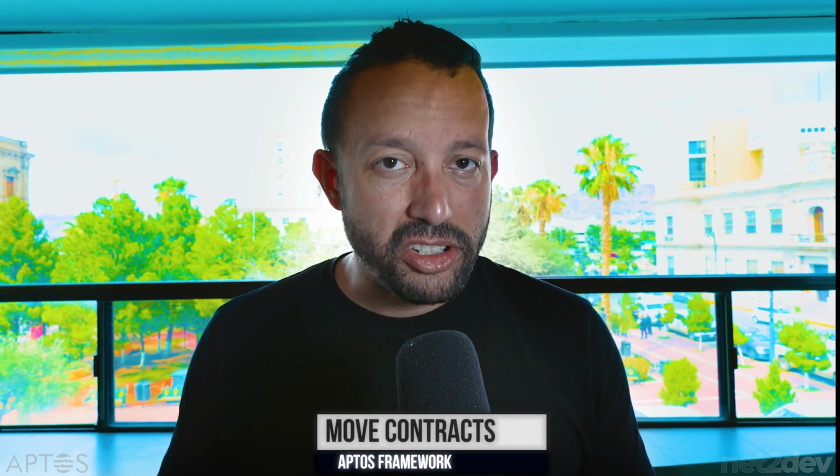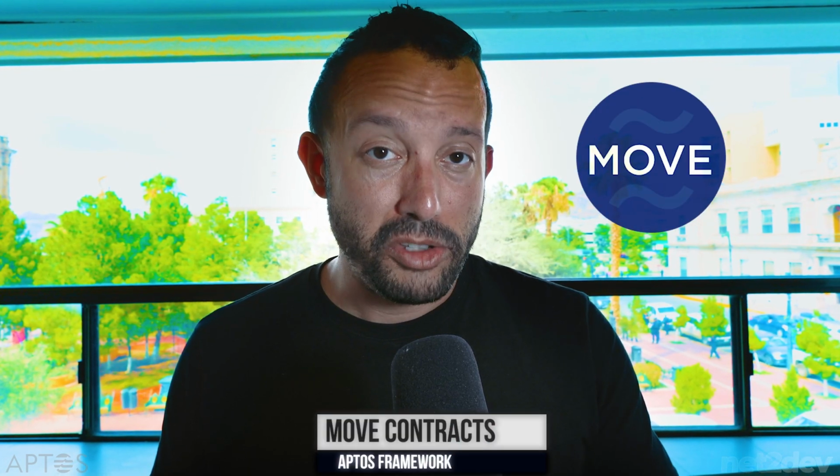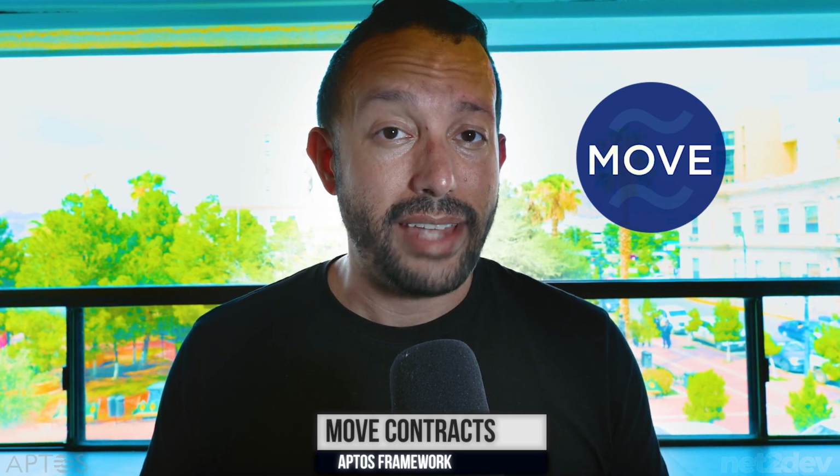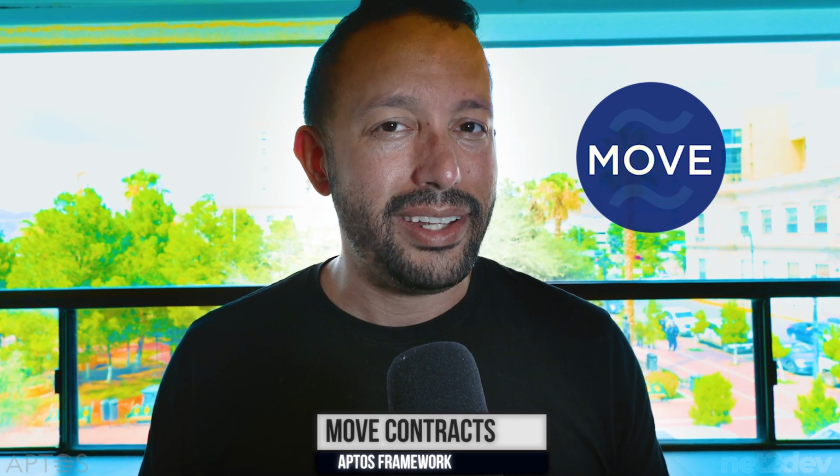But one thing that we have to master in order to build decentralized applications on the Aptos blockchain is that we have to learn how to write Move. There's a language called Move, in which we write the smart contract so that we can deploy our decentralized application on the Aptos blockchain. So don't worry, this is what I'm here for.